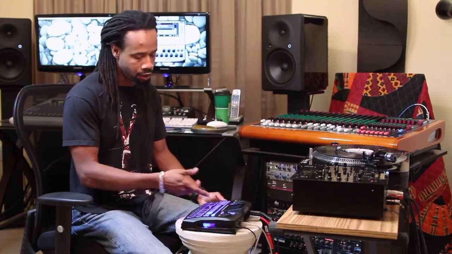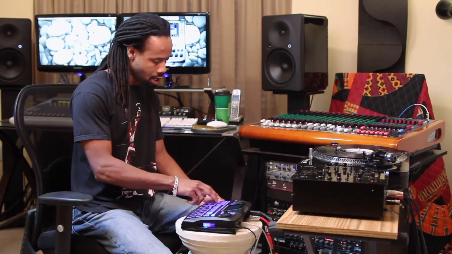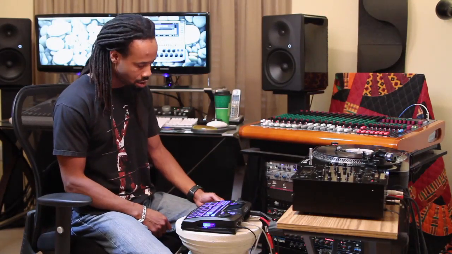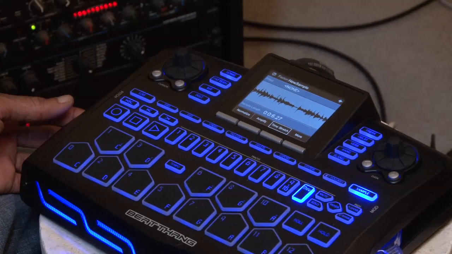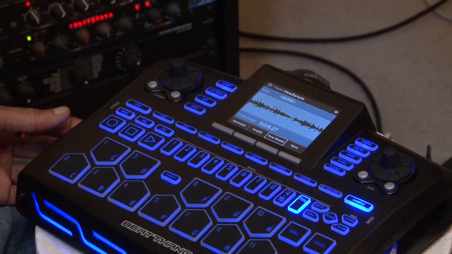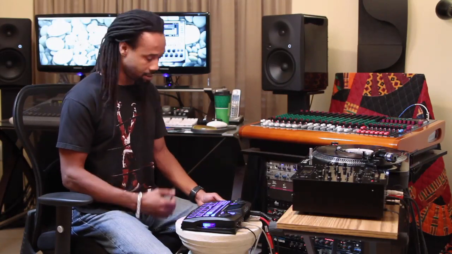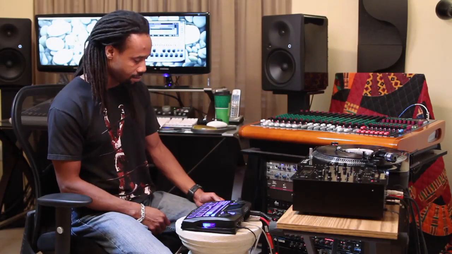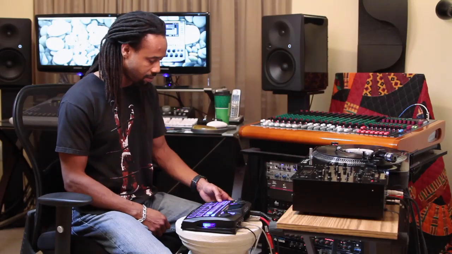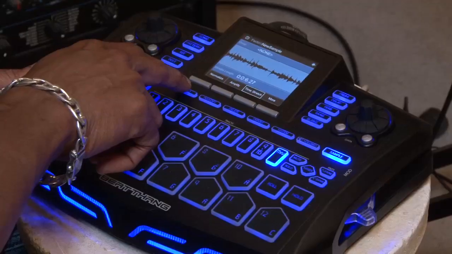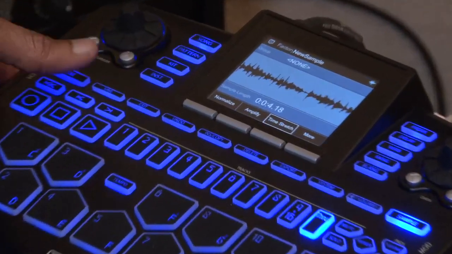If you get into it, you get stuck in the middle, and you have a different idea or a different thought, you want to come out of it, you just cancel out of it. Or you can just let it finish, and mine's finished, and 50% longer means slower, but the pitch is still the same. Now, if I don't like that, I could just hit my undo button, and I'm back to my original sample.